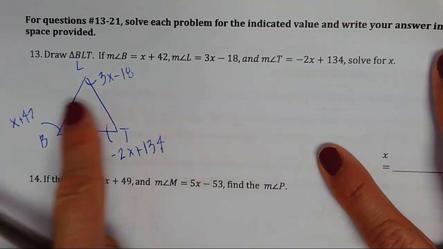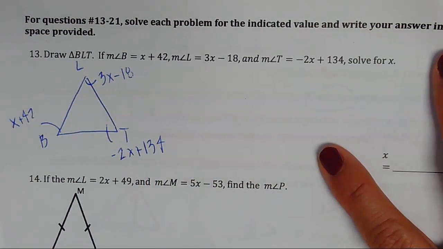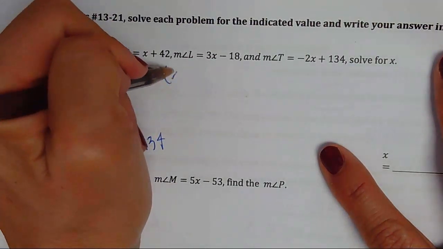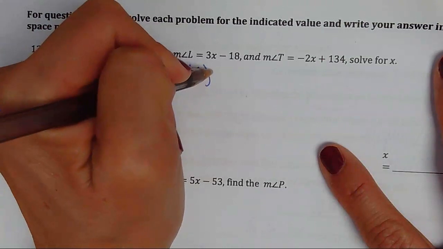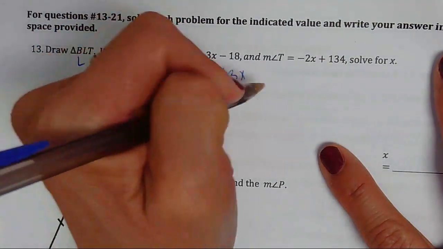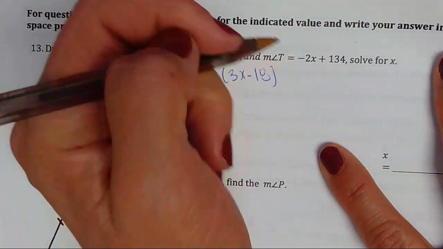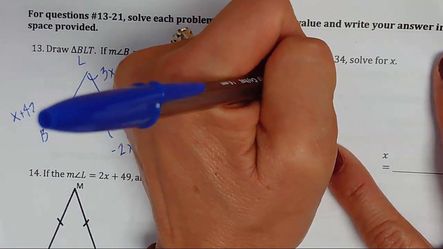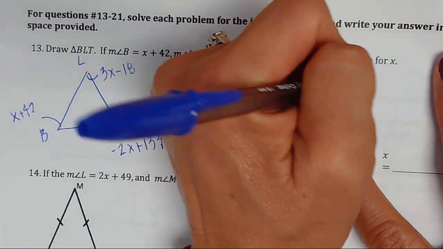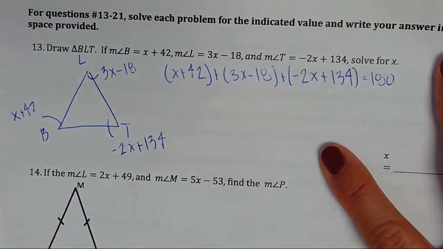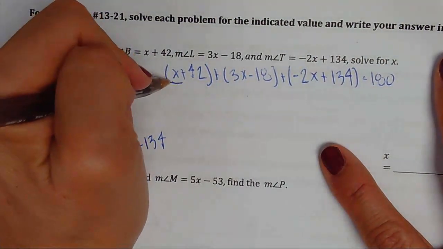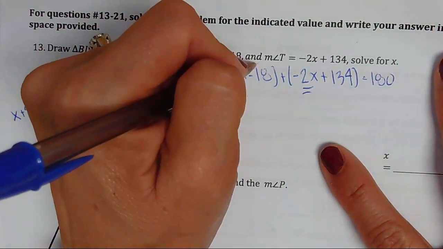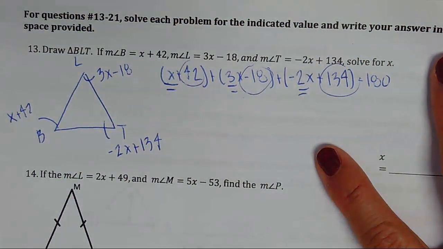Okay, so what I'm going to do is I'm going to add these three angles together and set them equal to 180. So I'm going to do x plus 42 plus 3x minus 18, close my parentheses, plus negative 2x plus 134 equals 180. I'm going to combine my like terms, and then I will simplify.